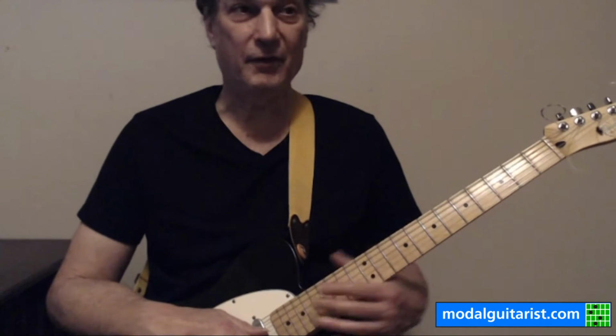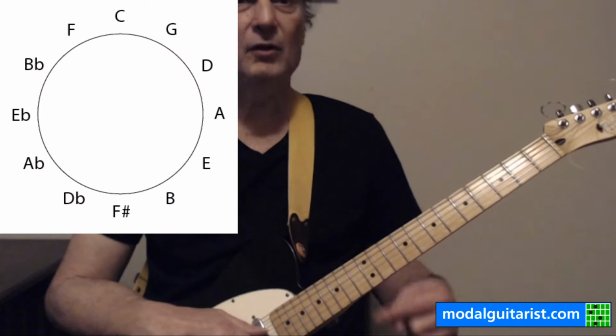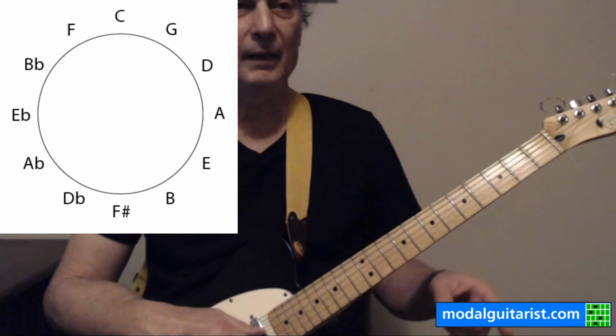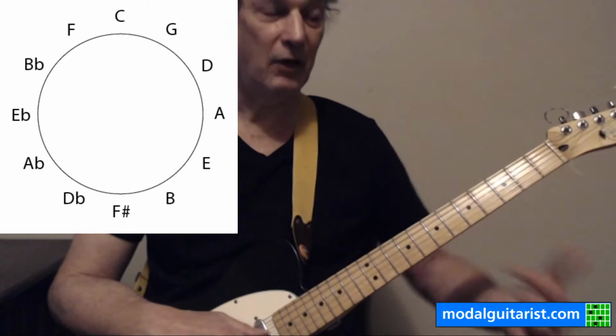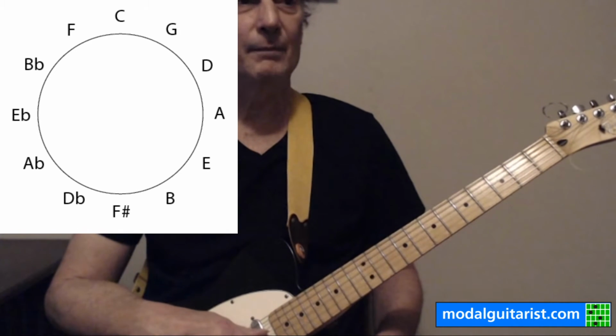I've got a chart here for you to see, which is the circle of all 12 tones, in order of going up a fifth to get to each one, or going down a fifth to each one.